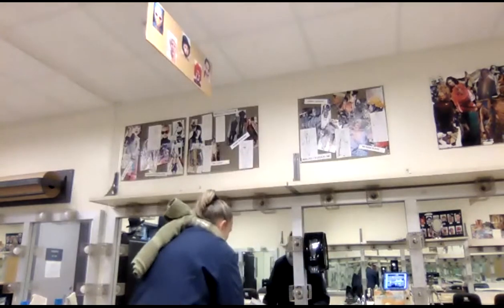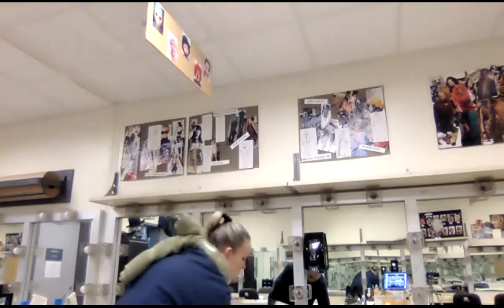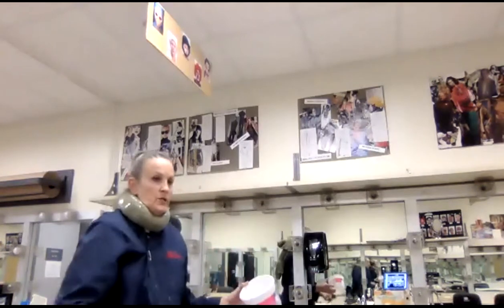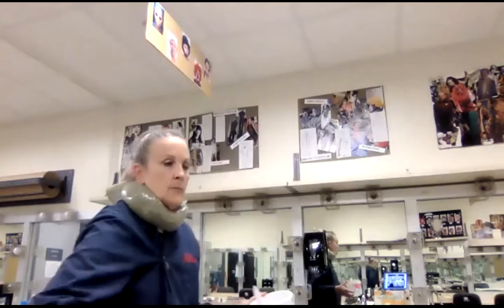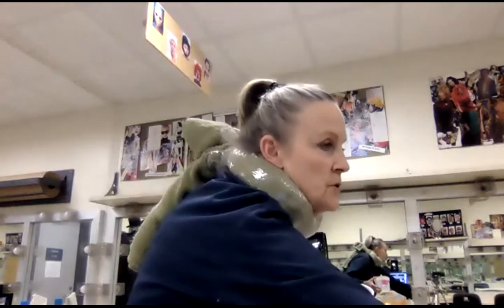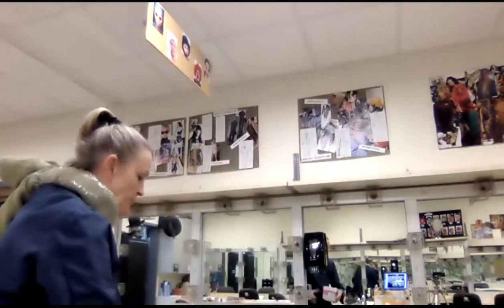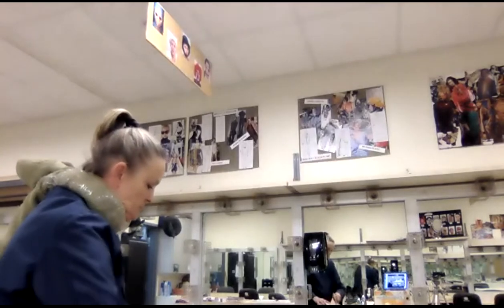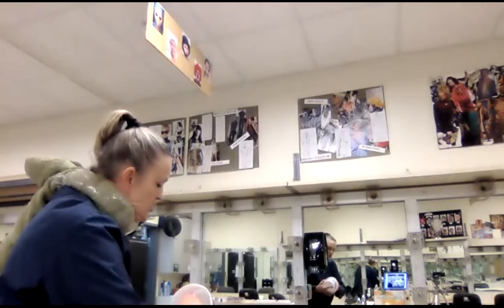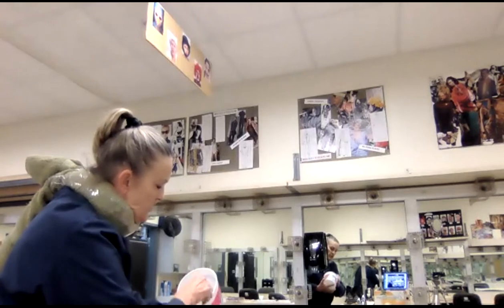Water will go into the powder. Moving my trash right to me so that my trash is easily attainable right here. And making sure that none of this is going down your sink.